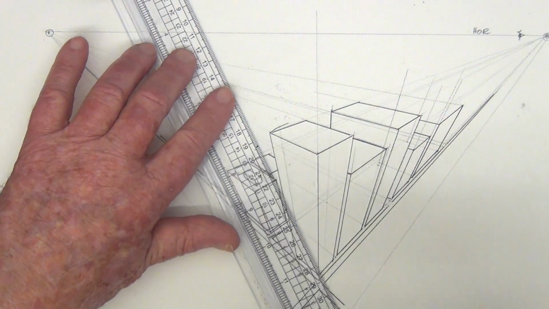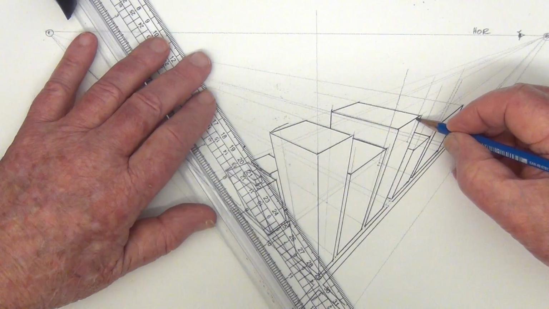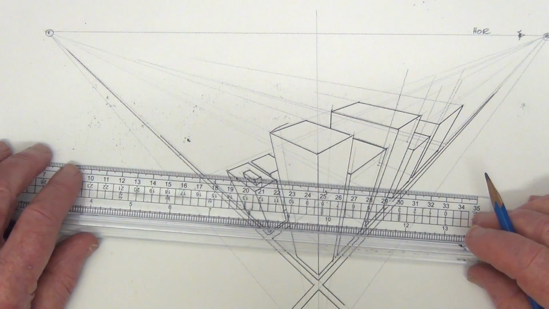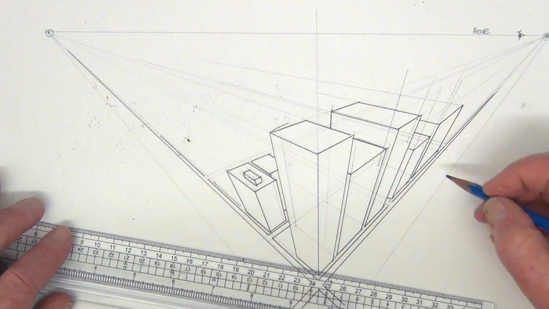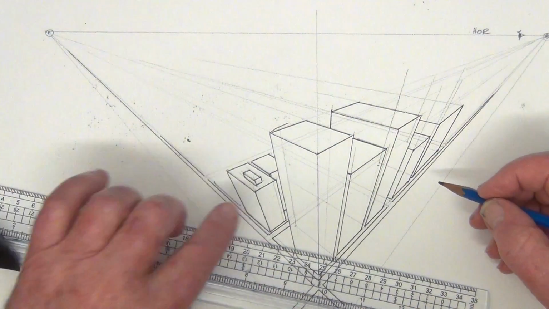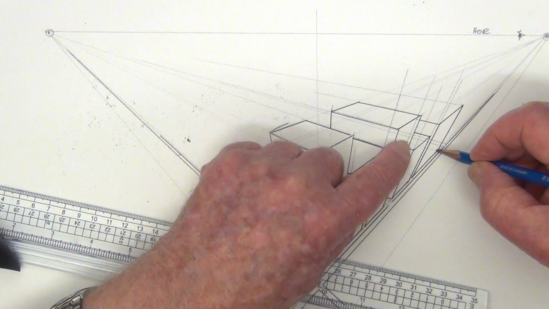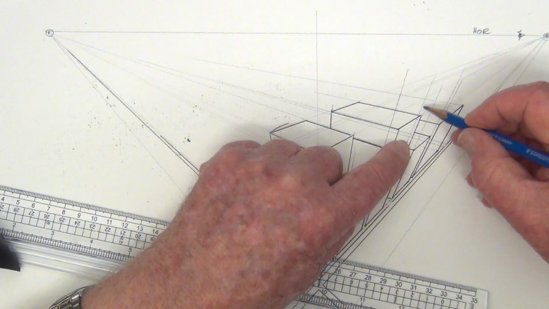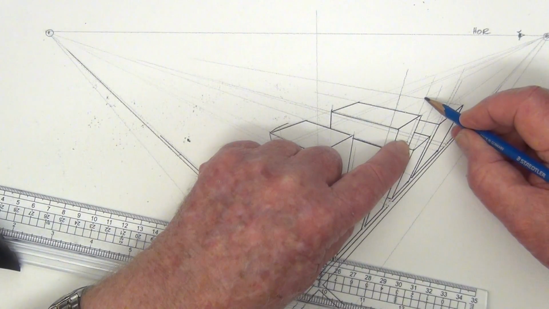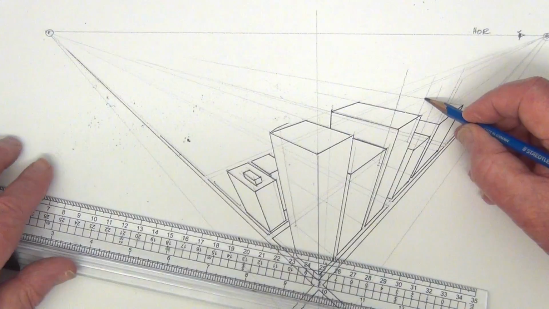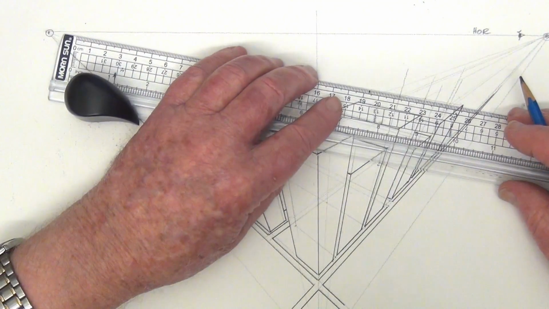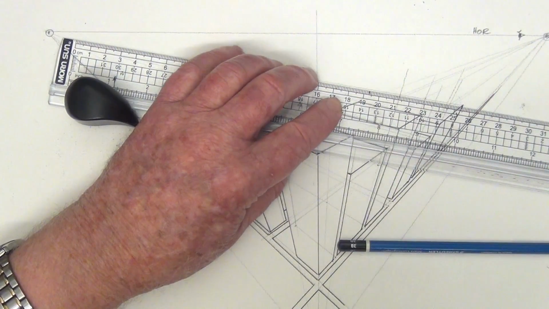Let's run that up here. That corner is behind there. See, this is where you've got to watch now. Let's take that again from there to there to there. Okay, there's the width.